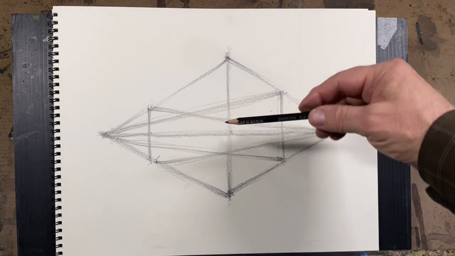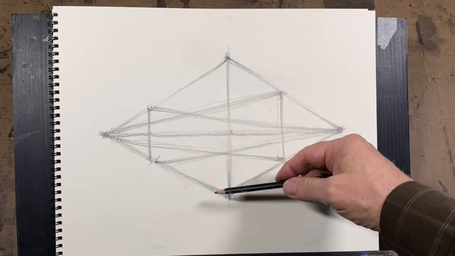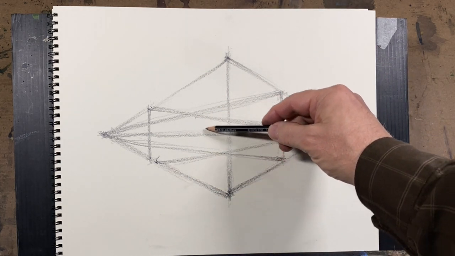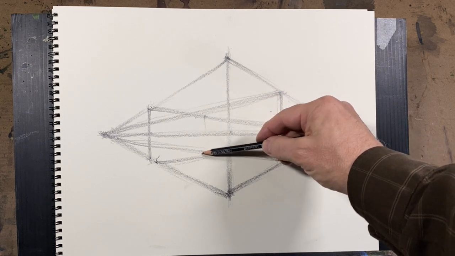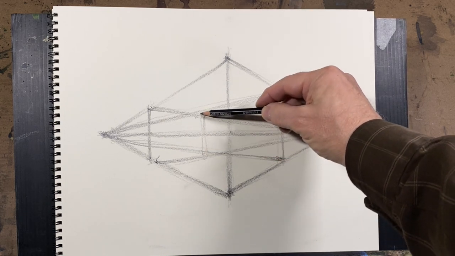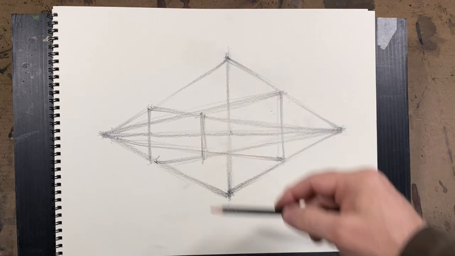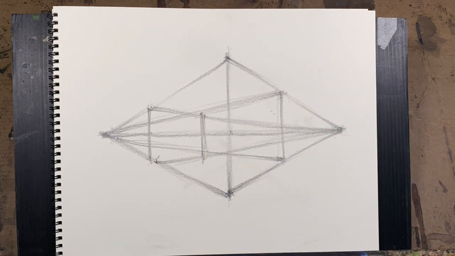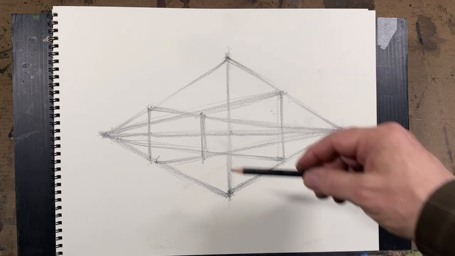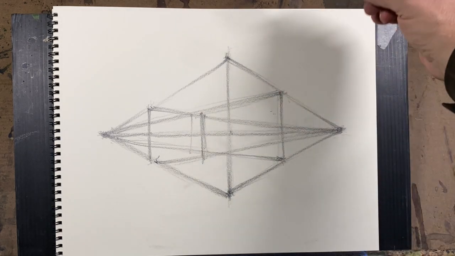So we have all these lines here. Where these lines intersect, probably about here, we can draw another line. It's probably closer to here, actually.